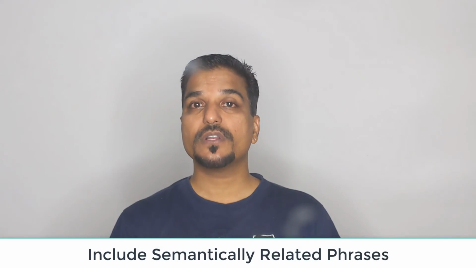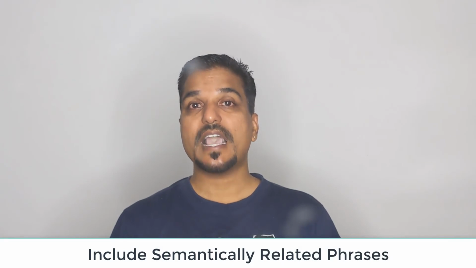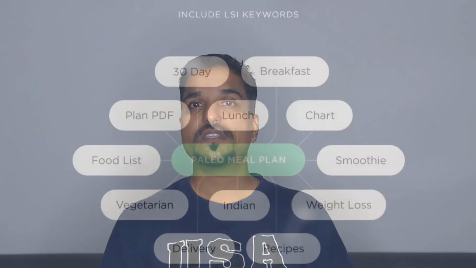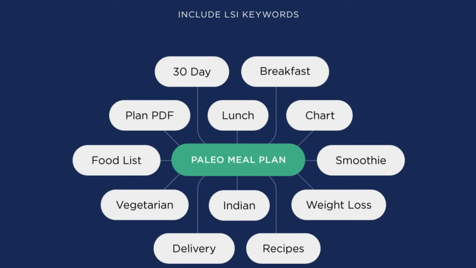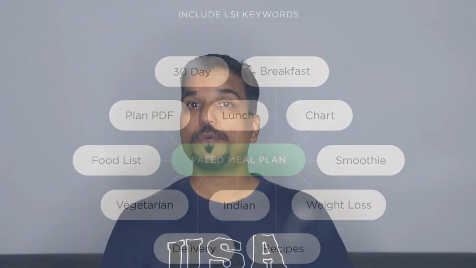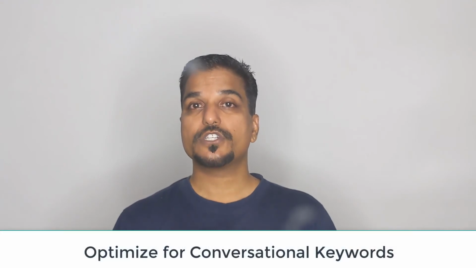Include semantically related phrases, also known as LSI keywords. These phrases help Google get a better understanding of your page's overall topic. As a bonus, when you use related words and phrases in your content, you will also rank for more long-tail searches.